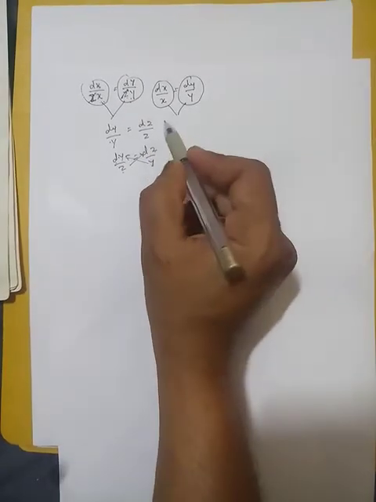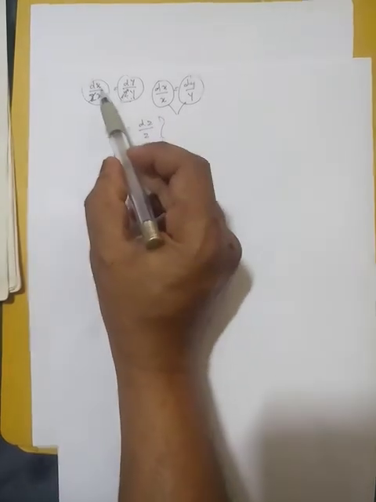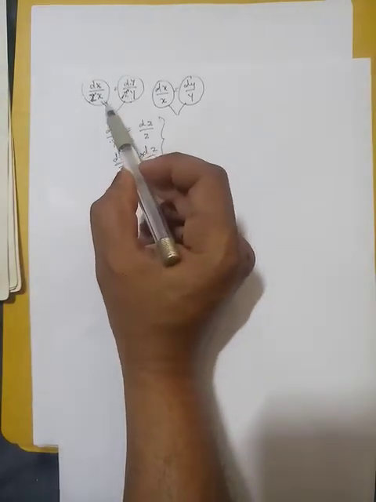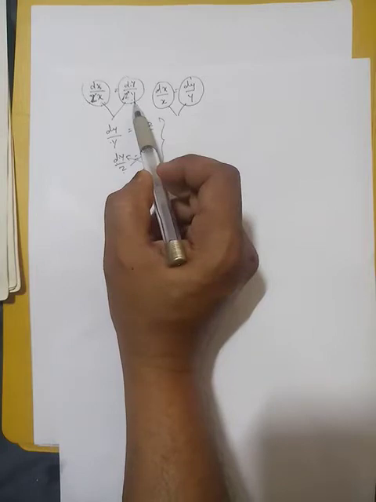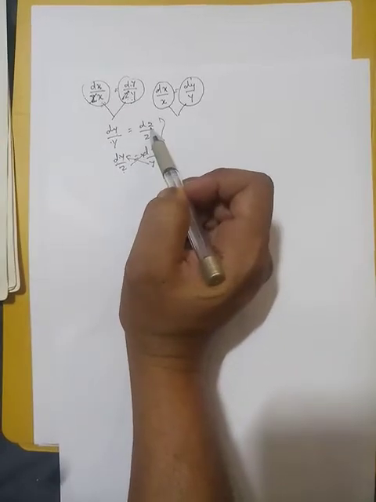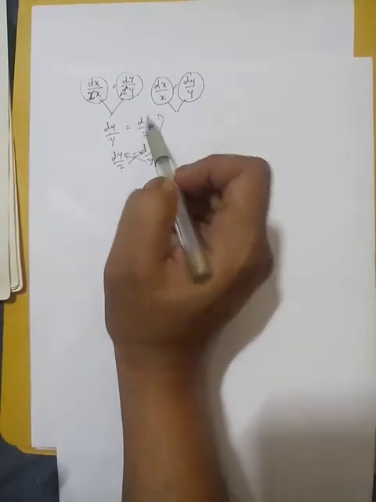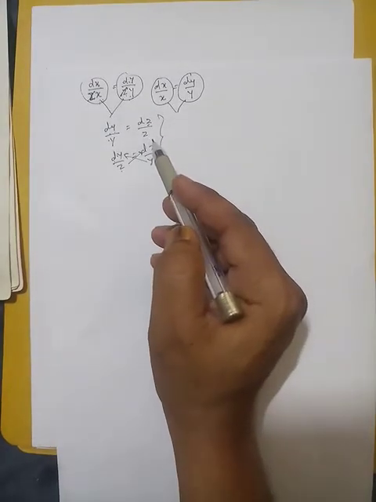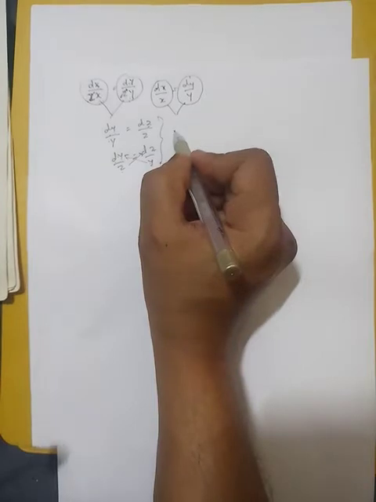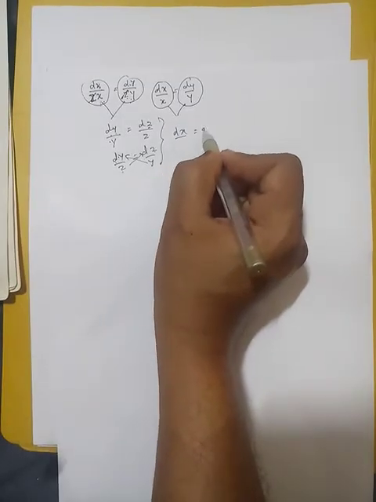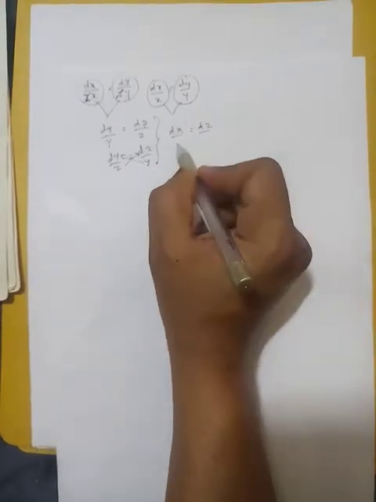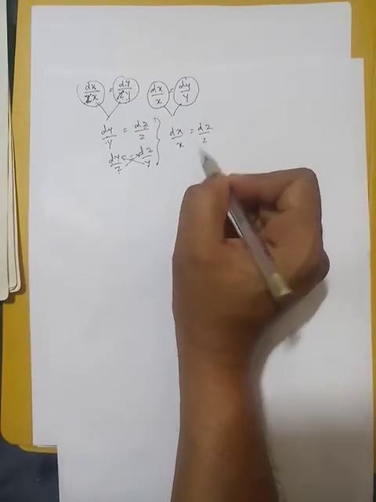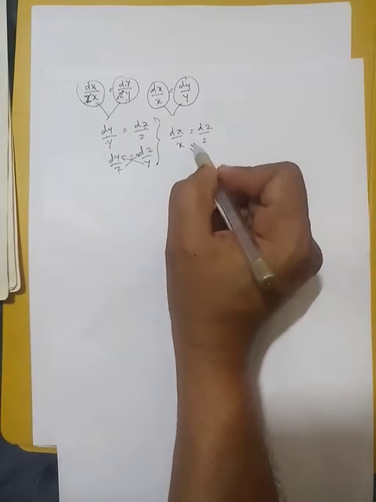So remember that if we have dx and dy, we must have functions of x and y. If we have dy and dz, we must have the variables y and z, not x. Then if we have dx and dz, we must have x and z, not y.